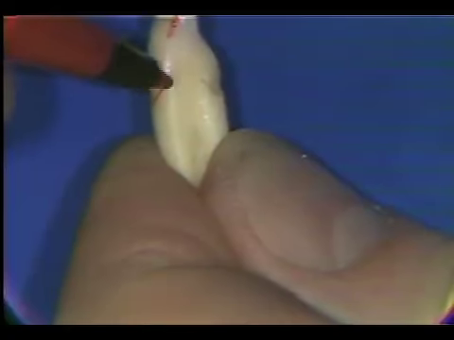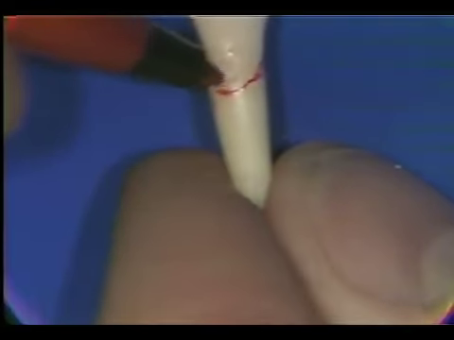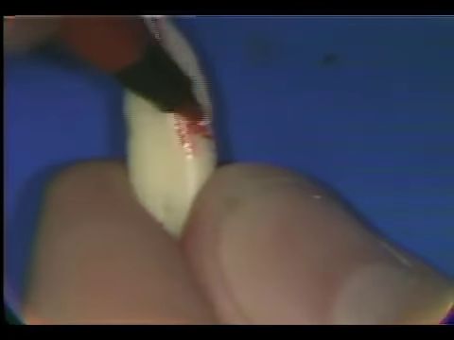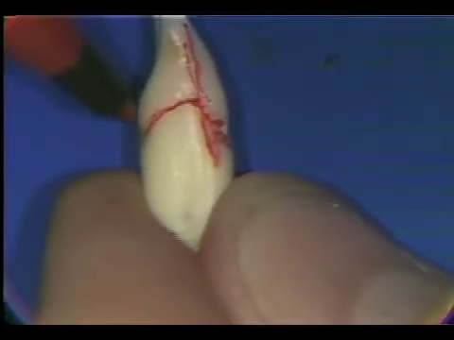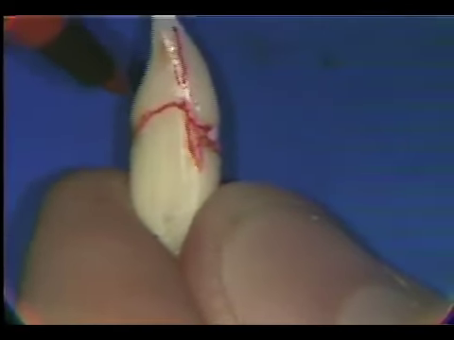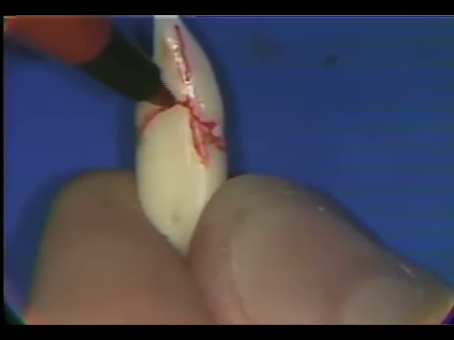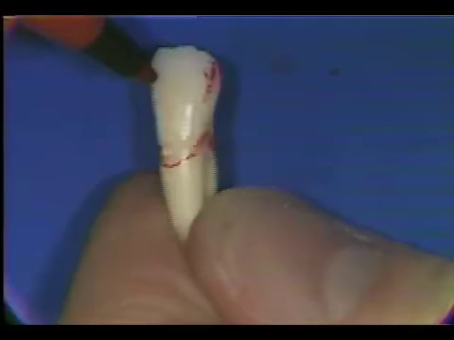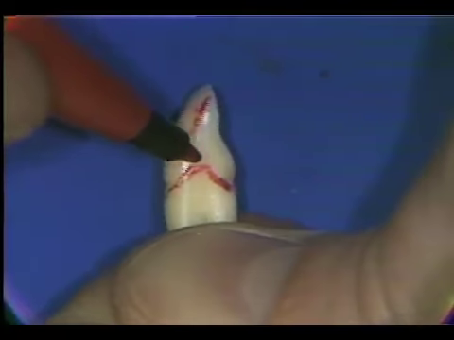Our cervical line has the same basic conformity, as far as being close to the apex in the center of the labial surface and coming closest to the incisal on the proximal surface, whether it be mesial or distal. So it has a very distinct curvature, but the distance at which it comes closest to the incisal on the mesial and on the distal is not nearly as prominent.